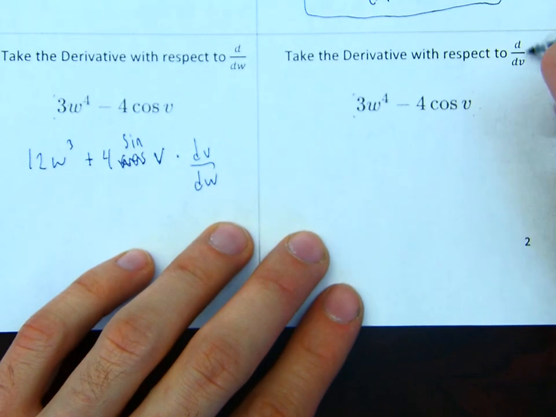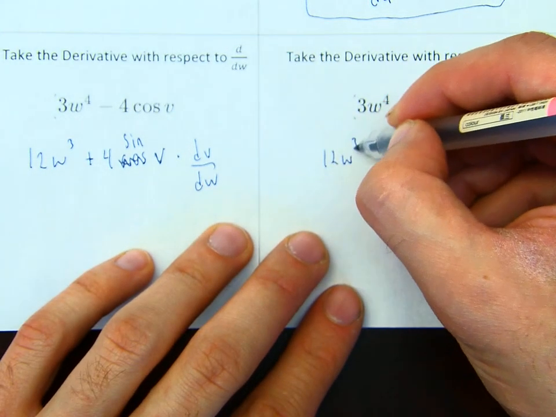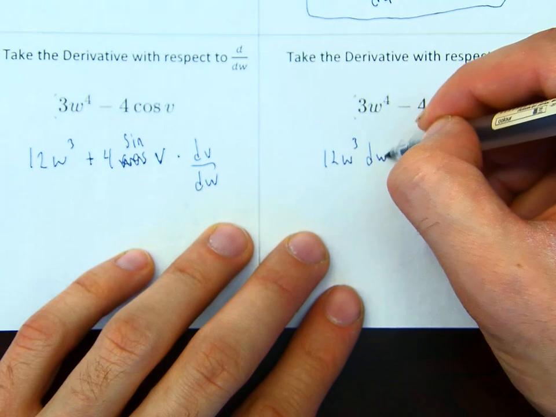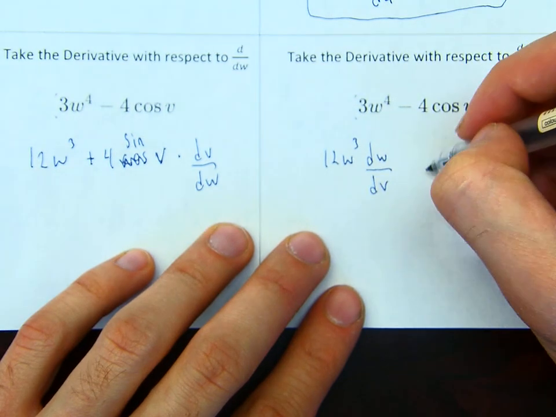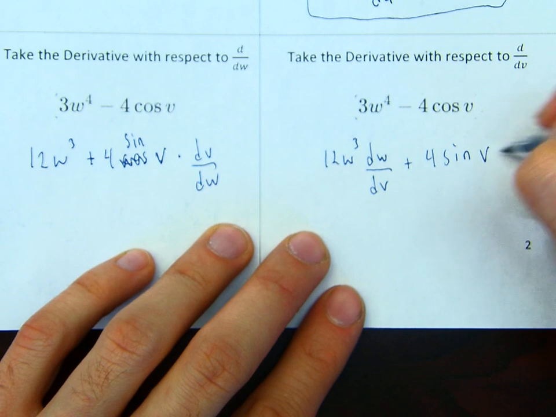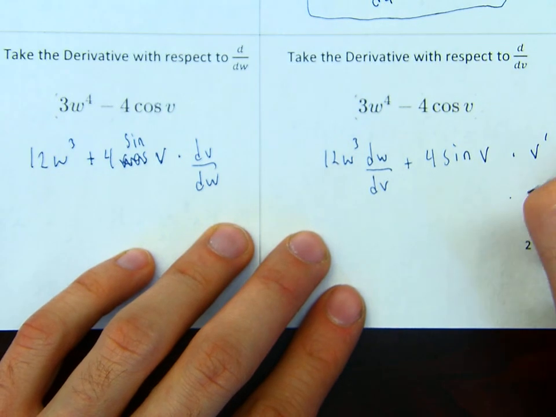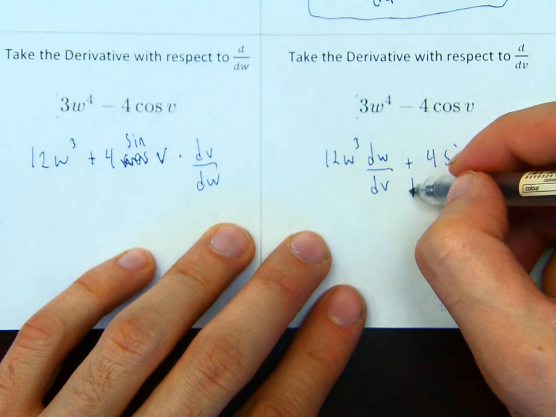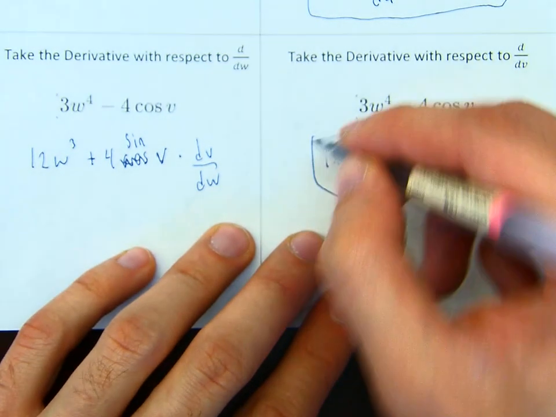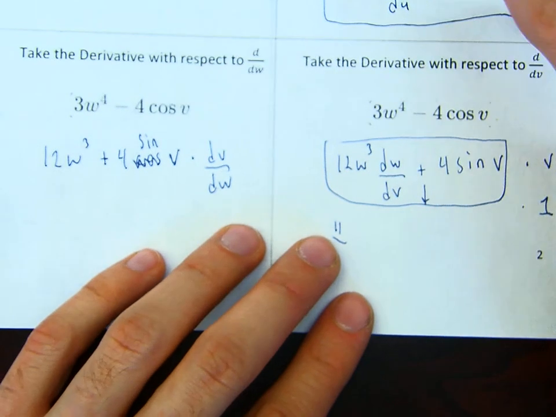Okay. So here, what about d dv? This will be 12w cubed dw dv plus 4 sine v times v prime. But here, our v prime over here will just be 1. And then you bring this down, and that's your solution. Okay? Not too bad.